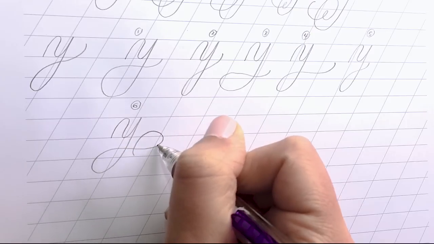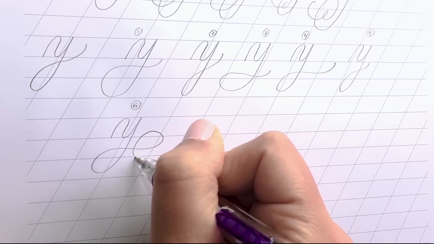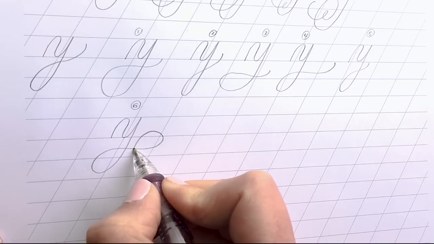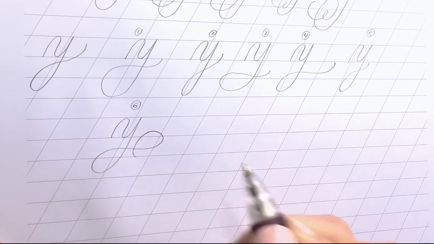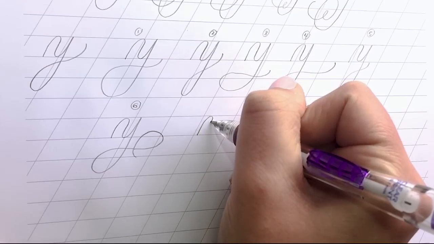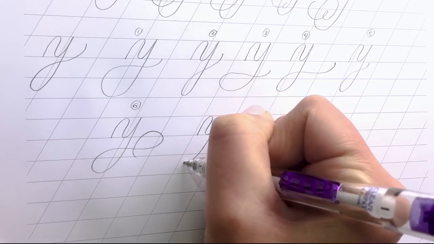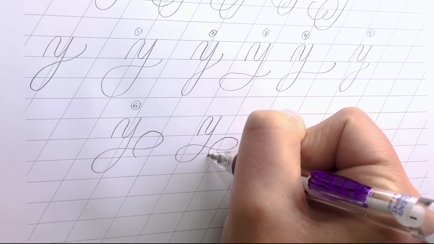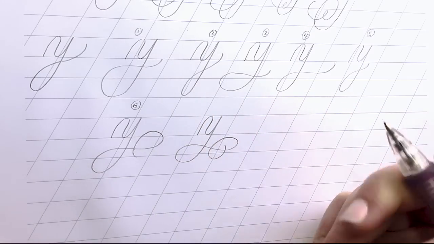But we're making this S shape and then this C shape, and it crosses over this line. So that's one intersection, or I guess it's two. 1, 2. And then we'll do one with 3 intersections. So here's 1, and then 2, and 3.